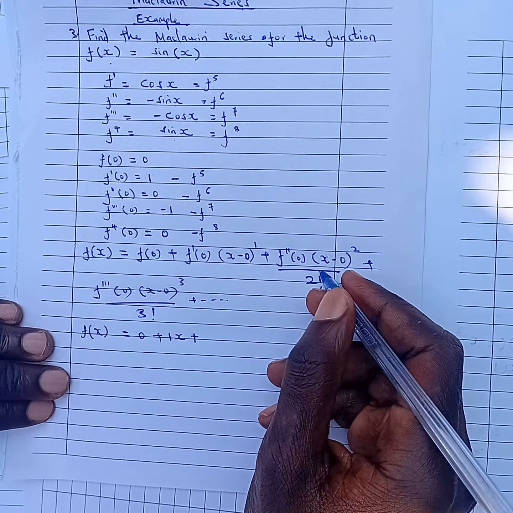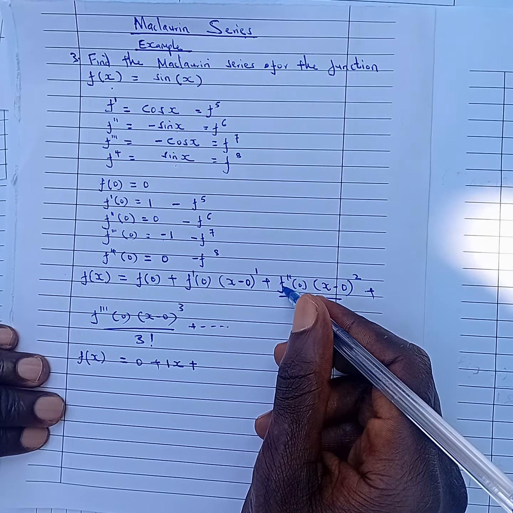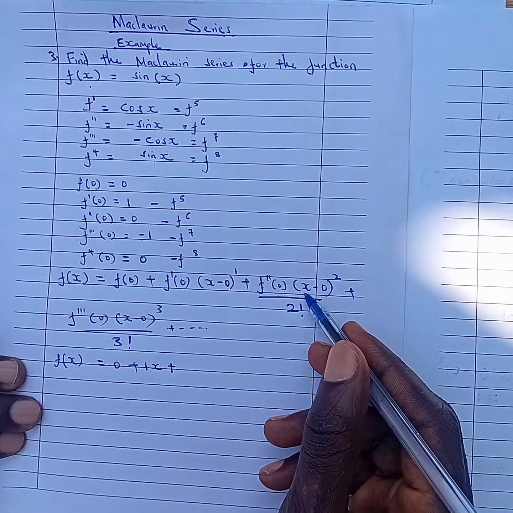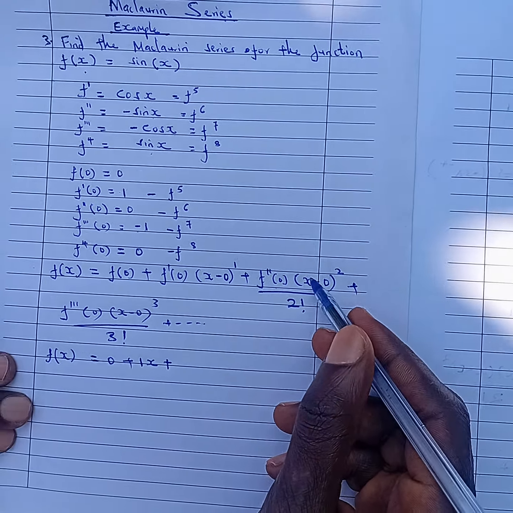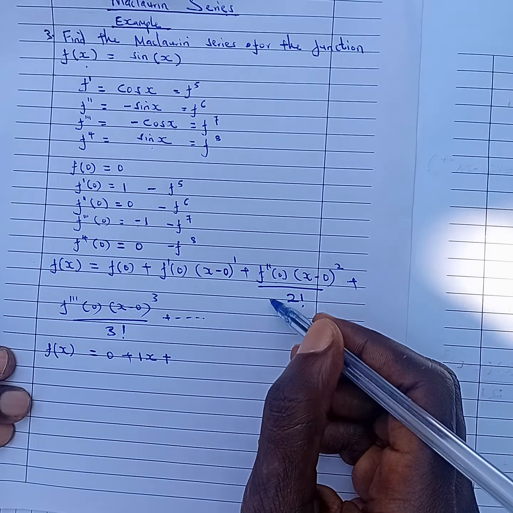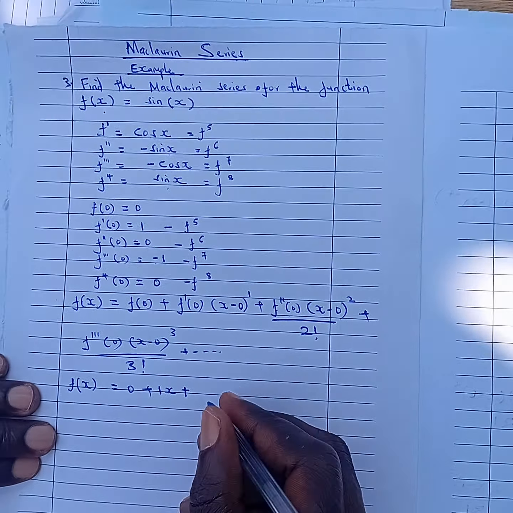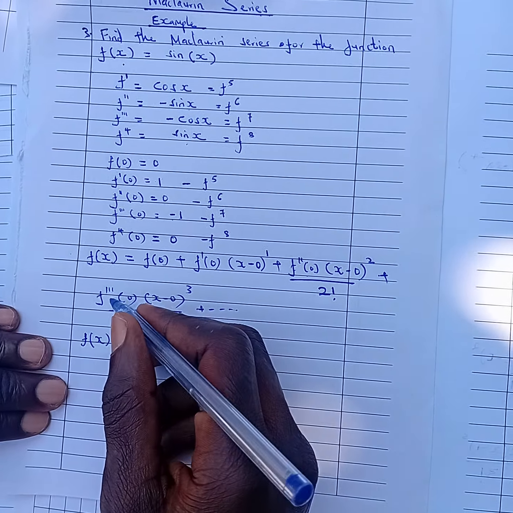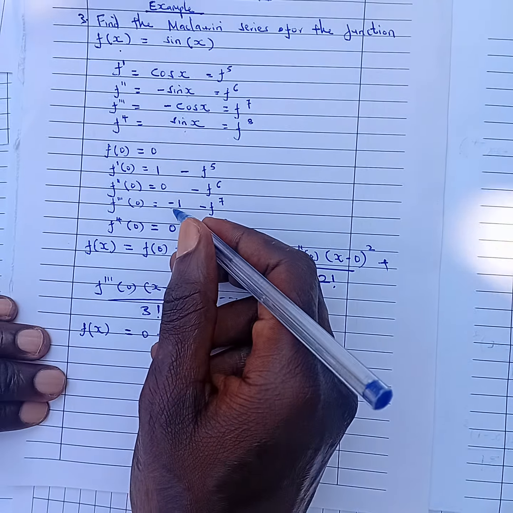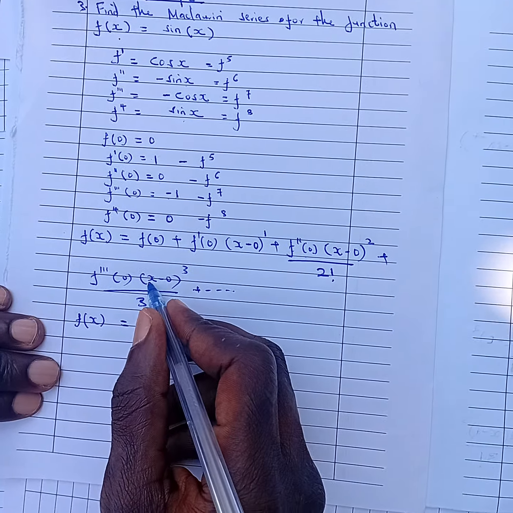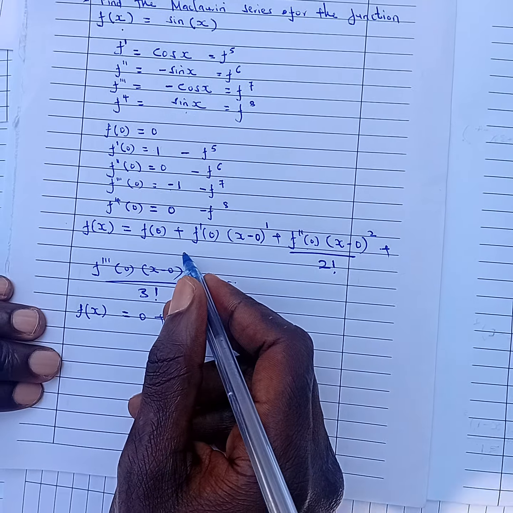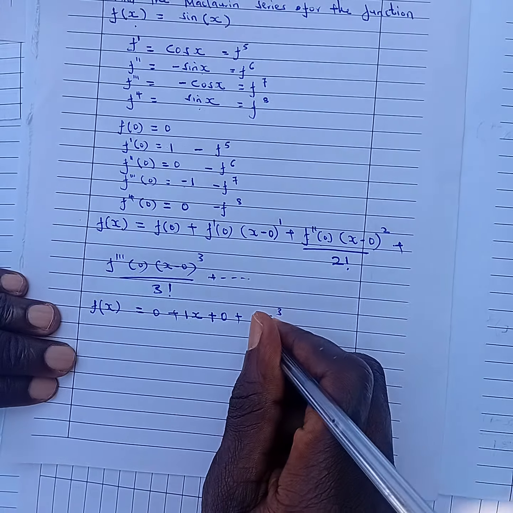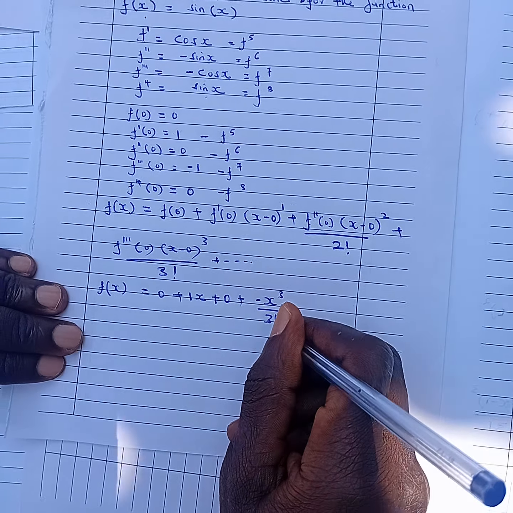The second derivative at 0 was 0, so 0 times x squared is still 0. Then the third derivative was negative 1, so x minus 0 is x raised to the power 3, giving negative x cubed over 3 factorial.